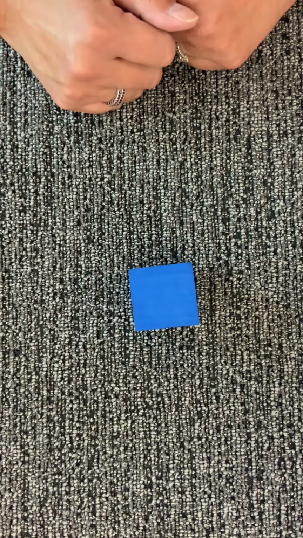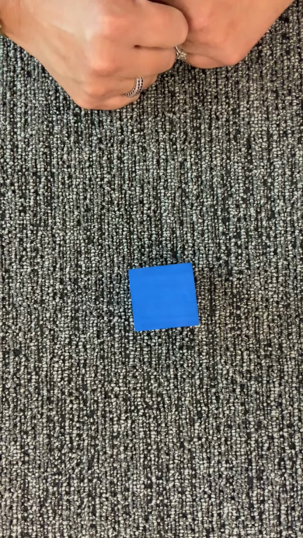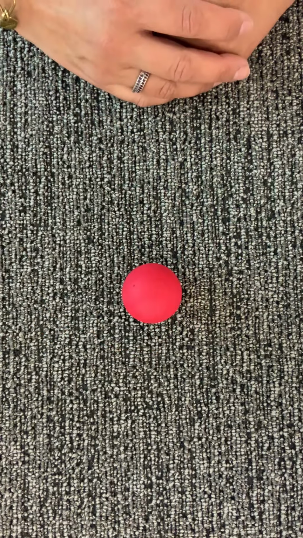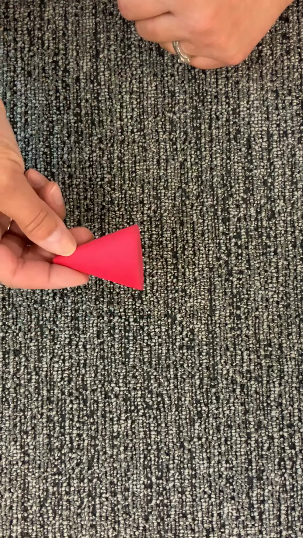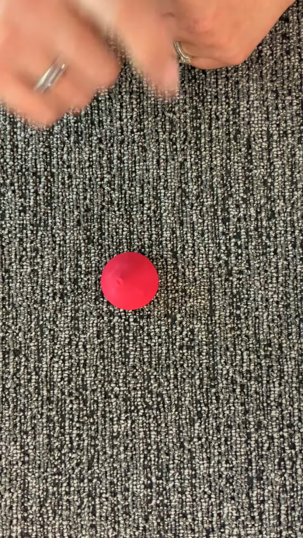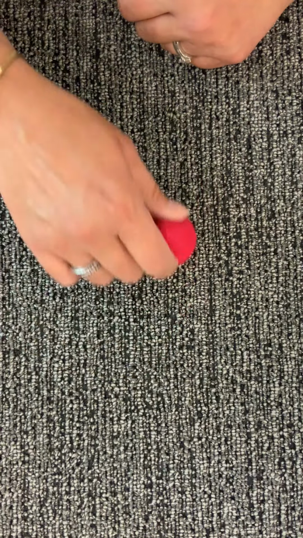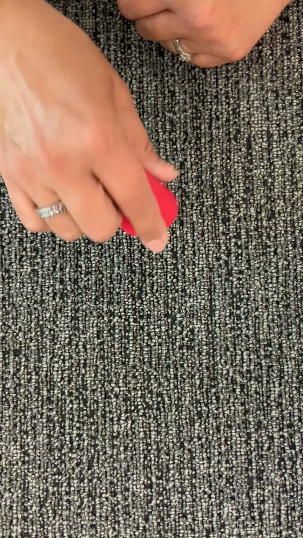I wonder which shapes can roll, stack, and slide. It would have to be round, flat on the top, and flat on the bottom. Would it be this shape? It's flat on the top and flat on the bottom, but is it round? Nope, not the cube. What about sphere? It's round, but is it flat on the top and flat on the bottom? Nope. What about a cone? It's flat on the bottom and it's round, but it's not flat on the top. So it can slide and it can roll, but it can't stack because of that pointy top.